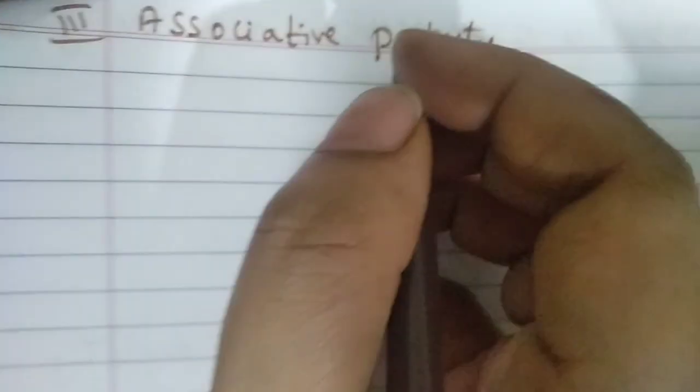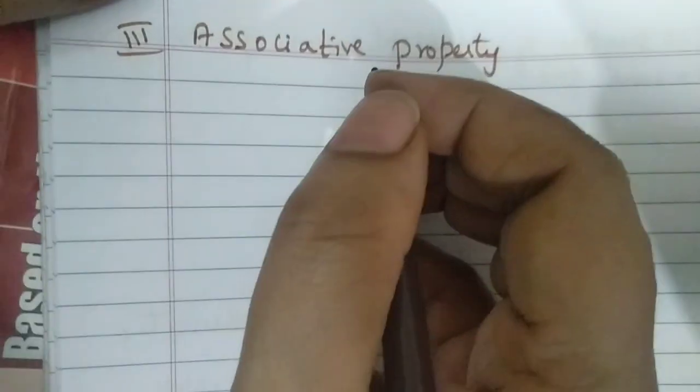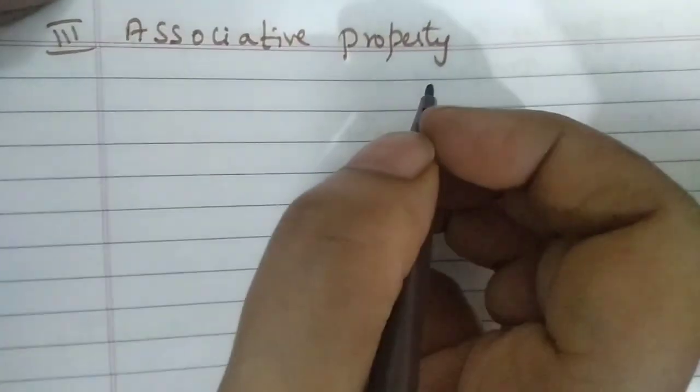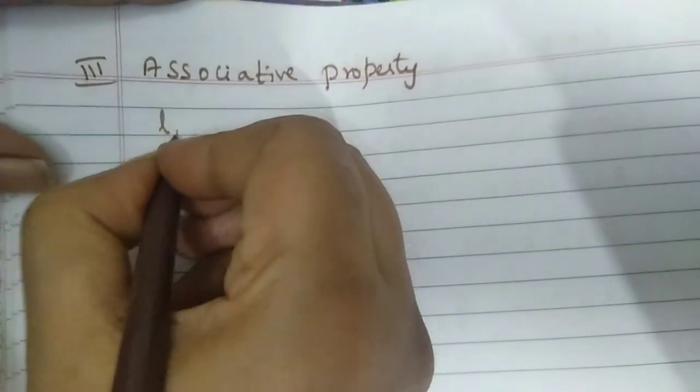Now let's check out the third property of integers, which is the associative property. Associative property of integers. According to the associative property of integers, we have to take three integers here. Let's say we'll take L, we'll take m, and we'll take n. We have to take three.